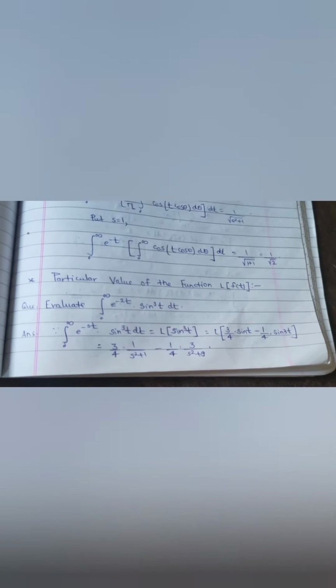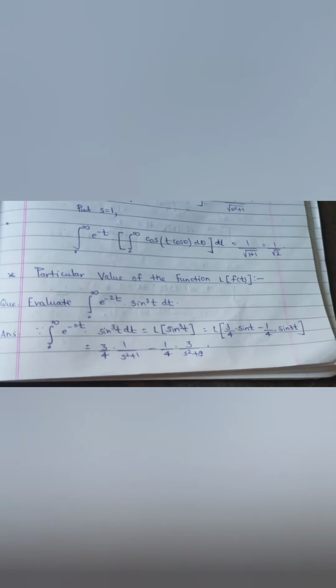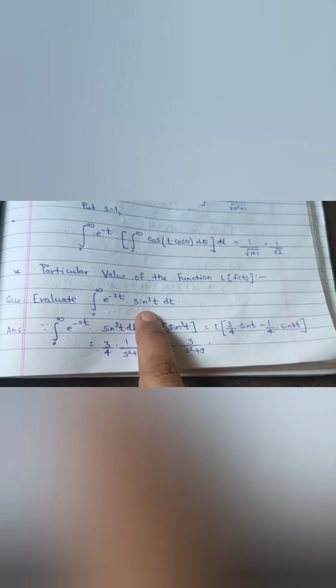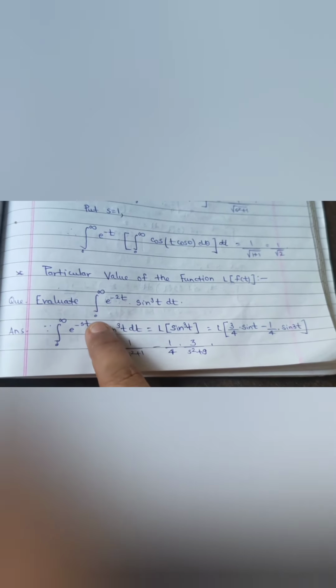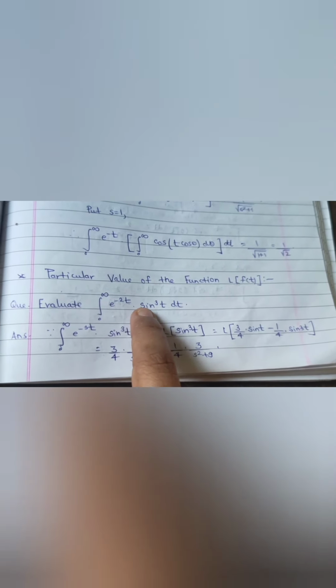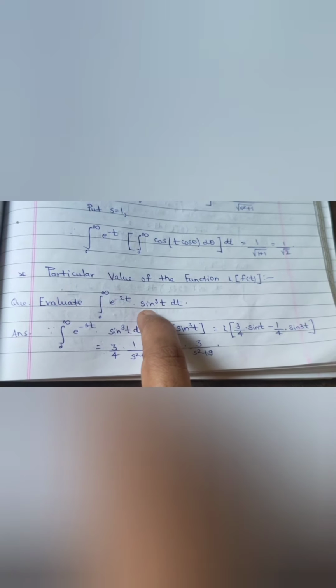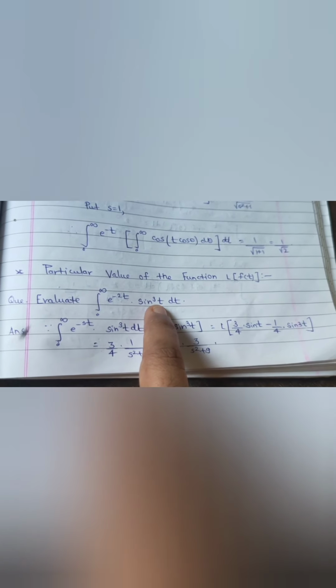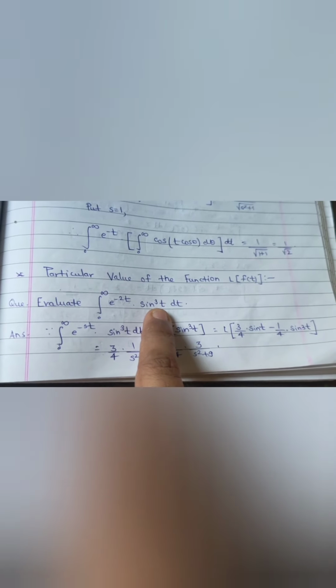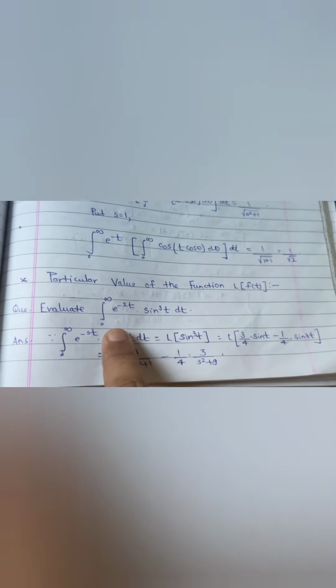Next is a particular value of the Laplace of f of t. The question is to evaluate integration of e raised to minus 2t sine cube t. There is no direct Laplace formula for sine cube t, so we first simplify sine cube t using the formula for sine 3 theta.